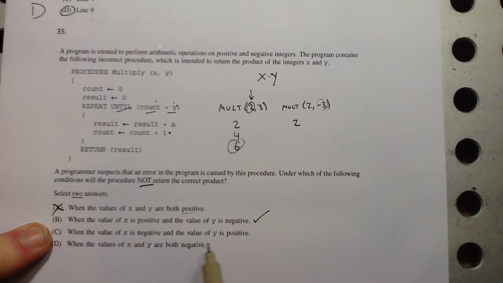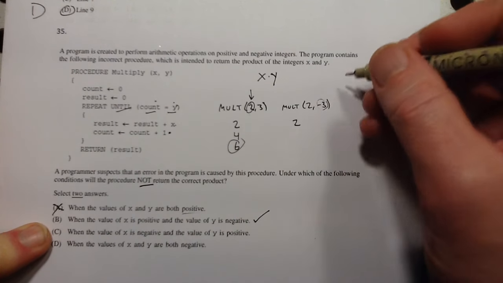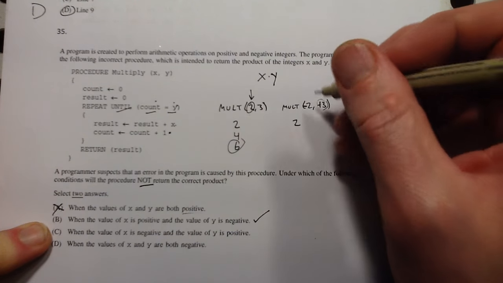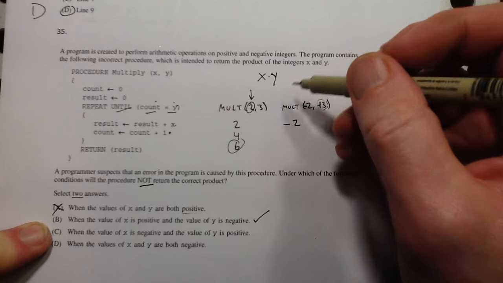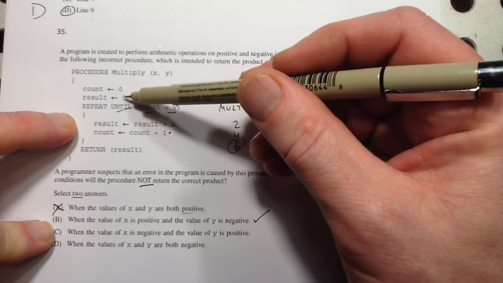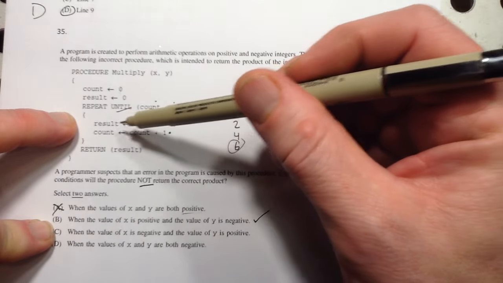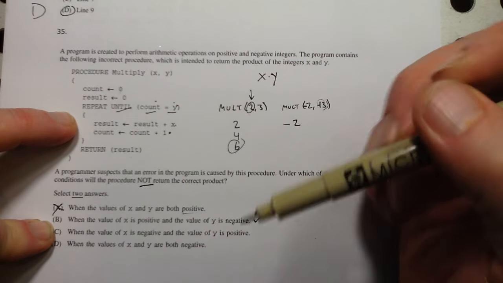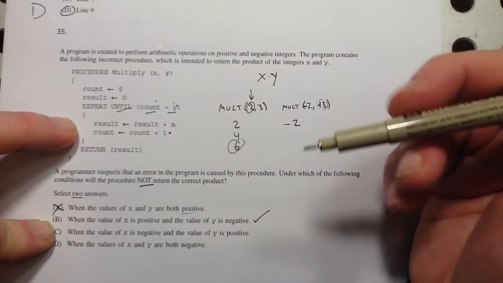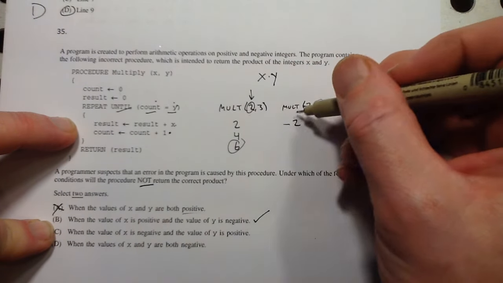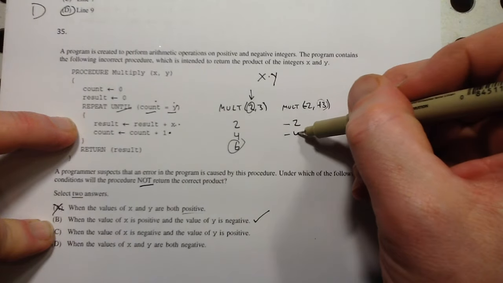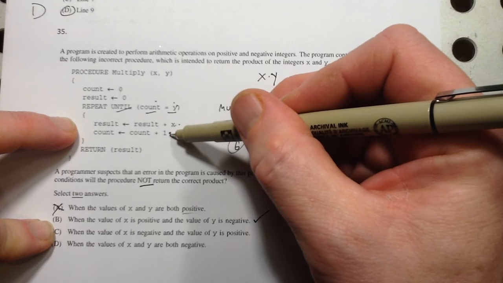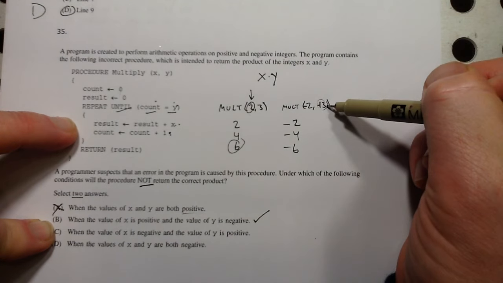I think when x is negative and y is positive, it will work. So if we did this, then result and count are both equal to 0. Result is equal to result plus x, so that's going to be negative 2, and then the count's going to go up by 1, and then I'm going to add x to that again, and again, and then the count is going to be equal to 3 now, so that is equal to that.